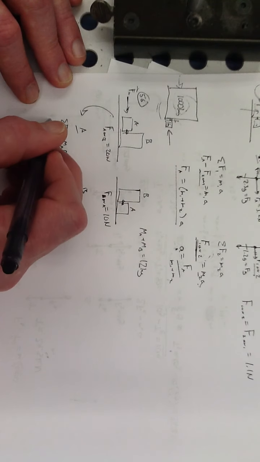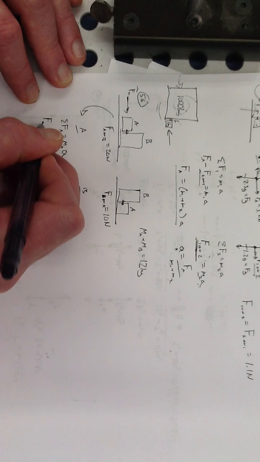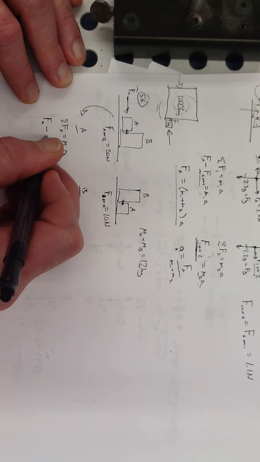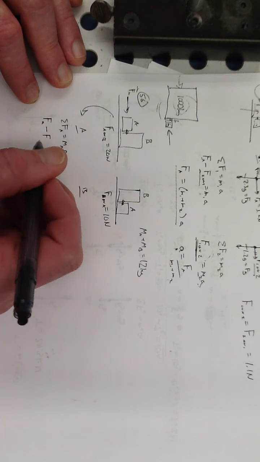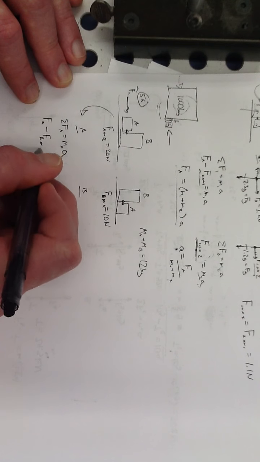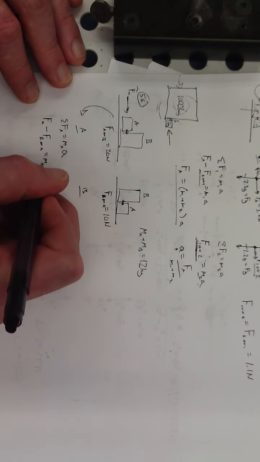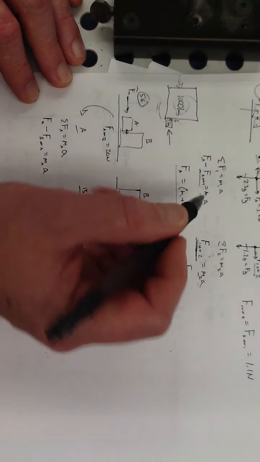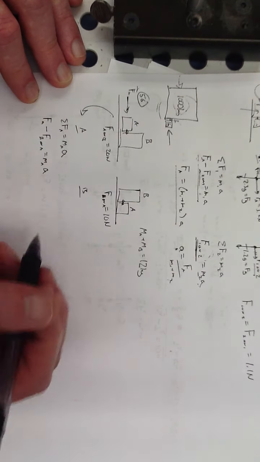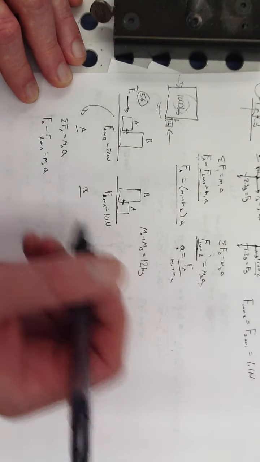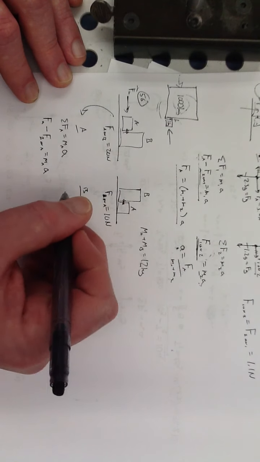On block A, I've got the applied force minus the interblock force. That would be B pushing back on A in that case, equal to mass of A times A. That's just like this. I'm not making the force diagrams again because they're identical to these.